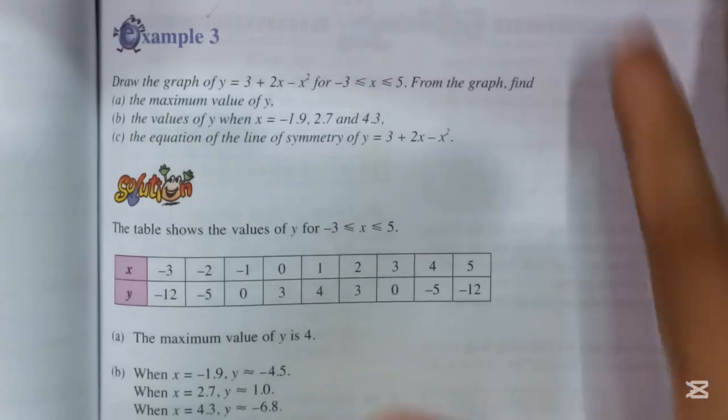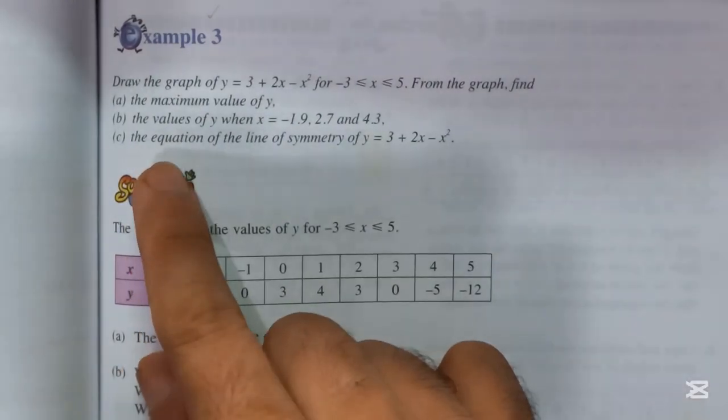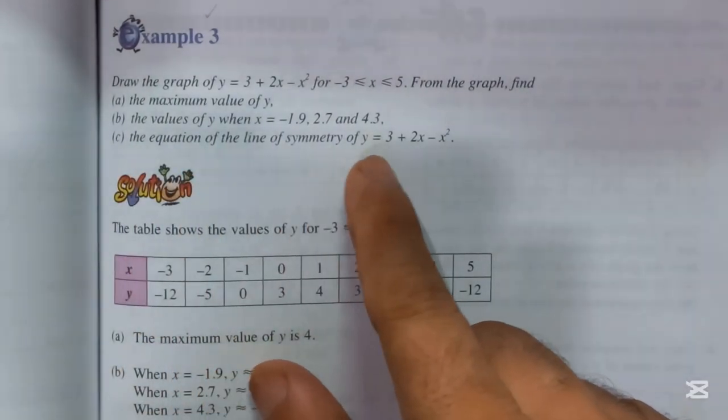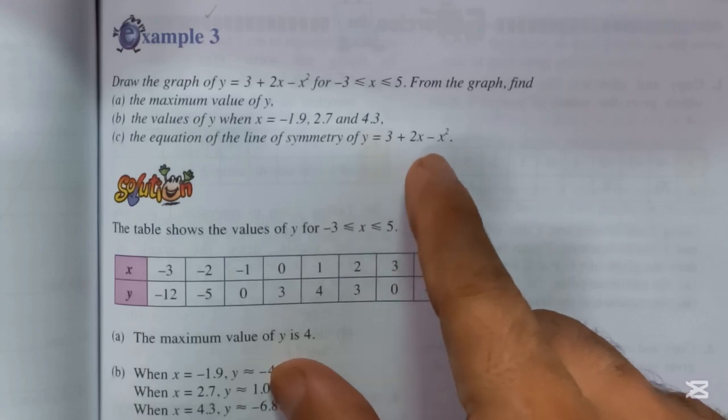Okay, the last thing in the question is the equation of the line of symmetry of y is equal to 3 plus 2x minus x square. So look now again.